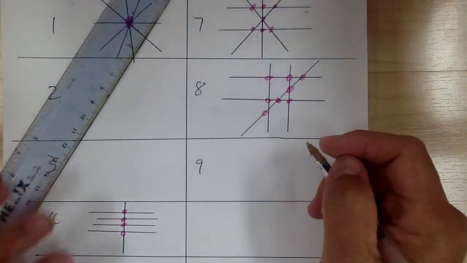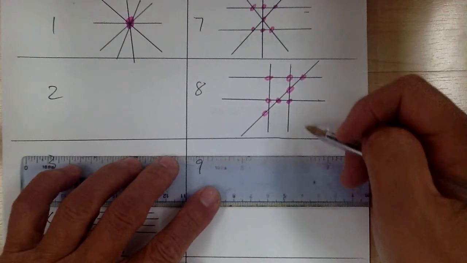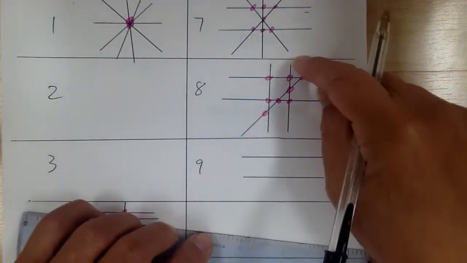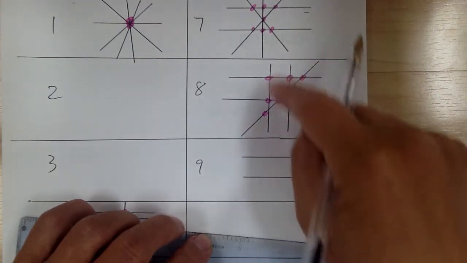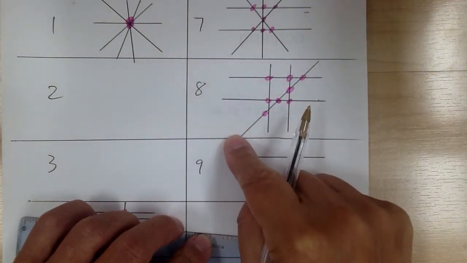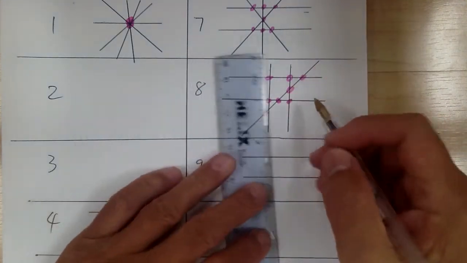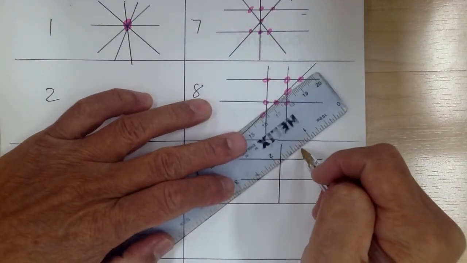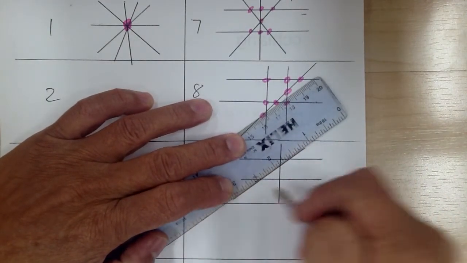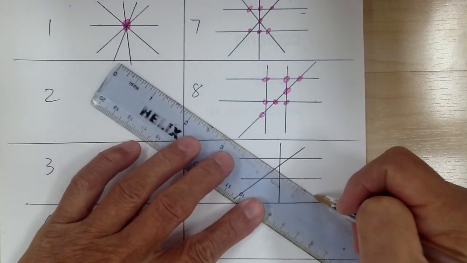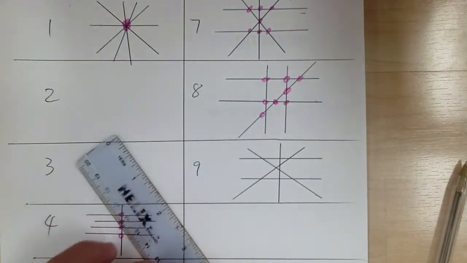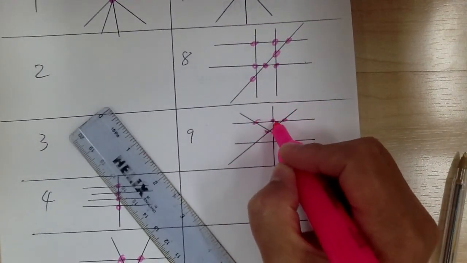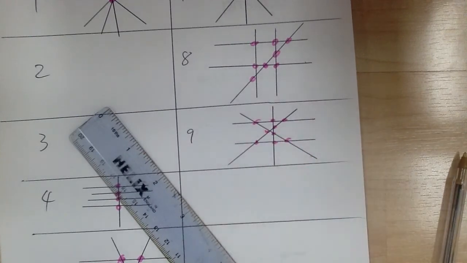Okay, for 9, it's going to be similar to that. So you got 2 lines going this way. Right now for the 8, you got 2 lines going this way and 1 line going this way. For the 9, you have to do the other way. So you're going to have 1 line going this way and 2 lines going this way, and 1 line going this way and 1 line going this way. So you're going to get 1, 2, 3, 4, 5, 6, 7, 8, 9.